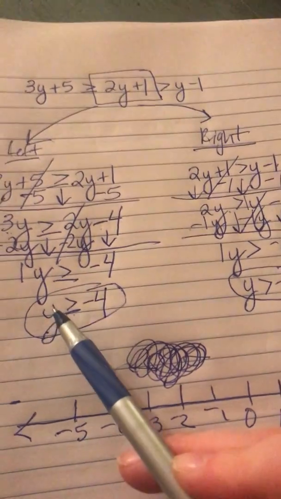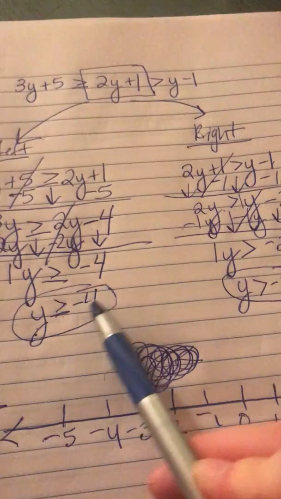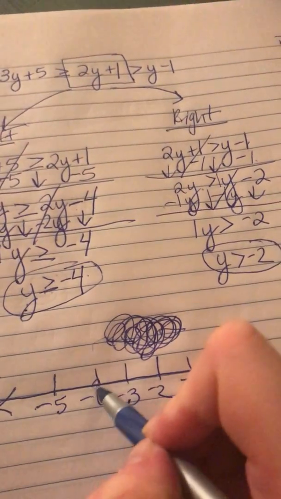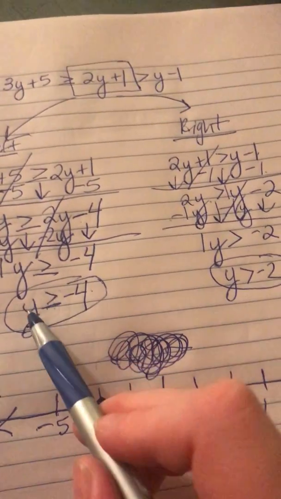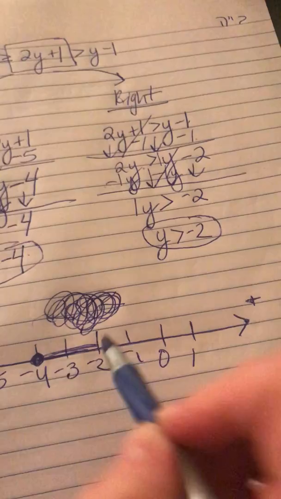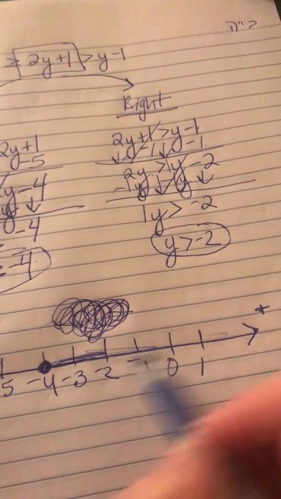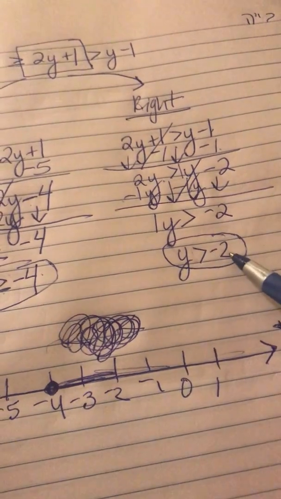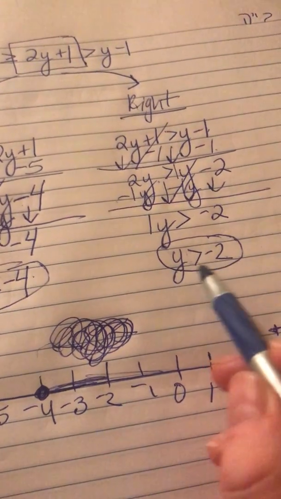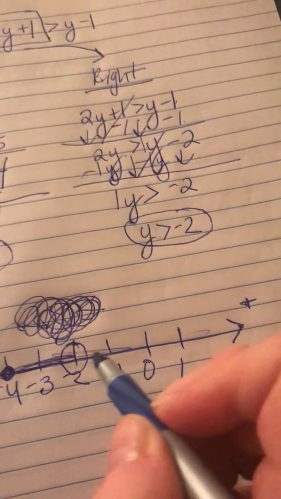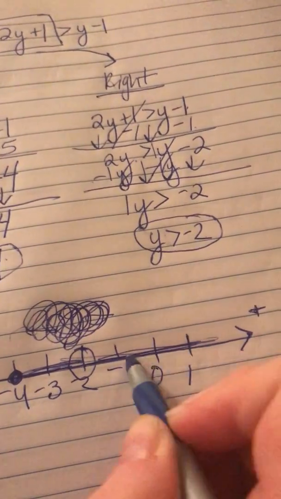Okay, let's start with this one. y has to be greater than or equal to negative 4. Since it's a greater than or equal to, it's going to be a closed circle at negative 4. And y has to be greater than it, so I have to go in the greater than direction. Okay? You just keep going. Now here, y has to be greater than negative 2. But since it's not equal to, I'm putting an open circle here. And since it's greater than, again, I have to go in the greater than direction.